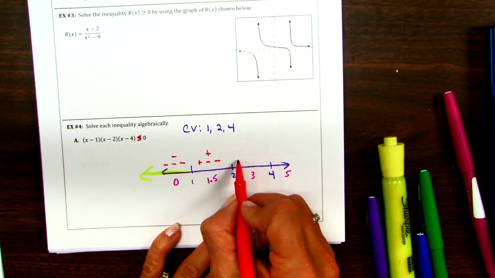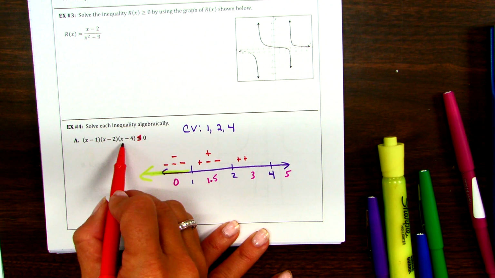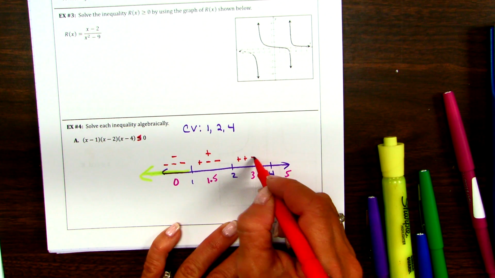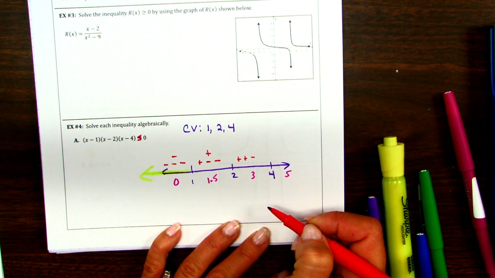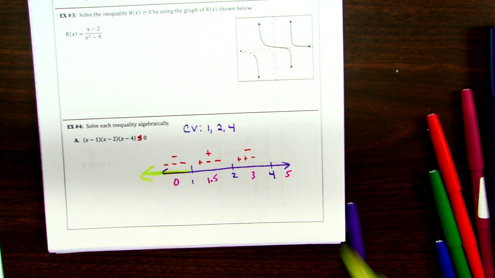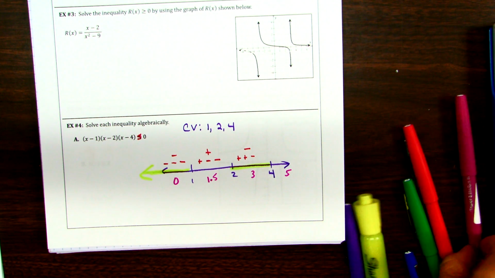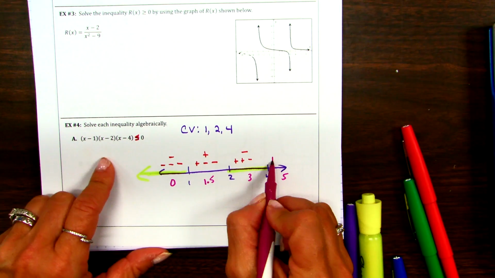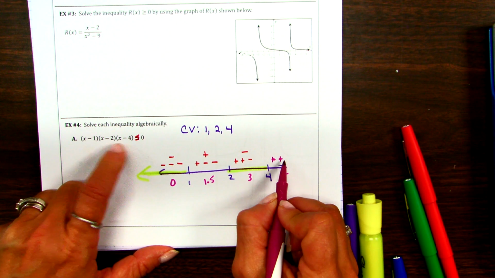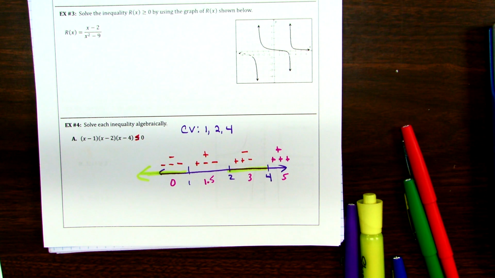3 minus 1, positive. 3 minus 2, positive. 3 minus 4, negative. This will give us a negative. We like the negatives. And 5 minus 1, positive. 5 minus 2, positive. 5 minus 4, positive. 3 positives make a positive.